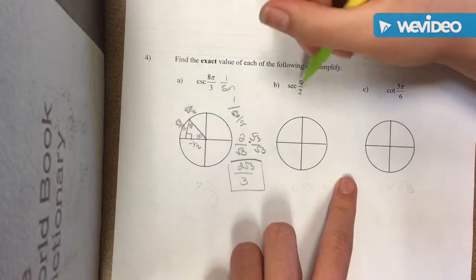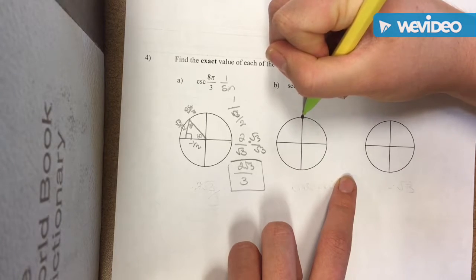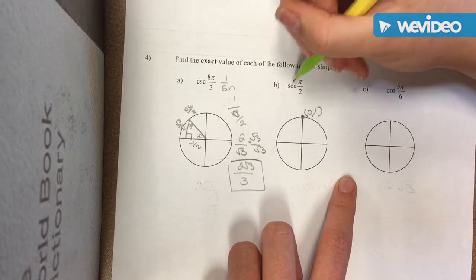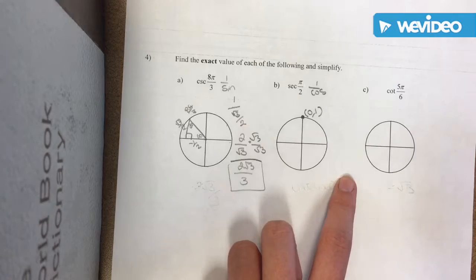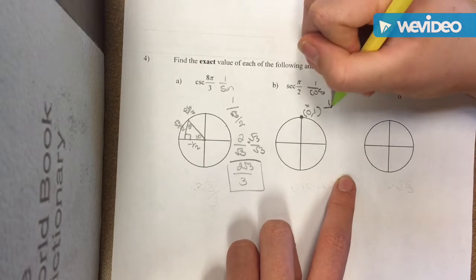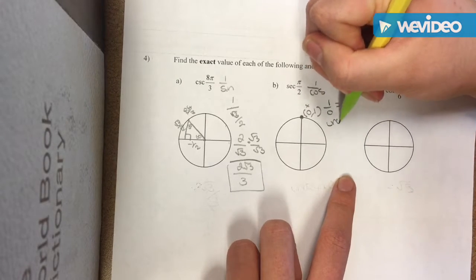Moving on to B is secant of pi over 2. So it is located right here on your unit circle, with the coordinates being 0, positive 1, and secant is 1 over cosine. With 1 over cosine being 1 over your x value, so 1 over 0, and since the 0 is in the denominator, it is then undefined.